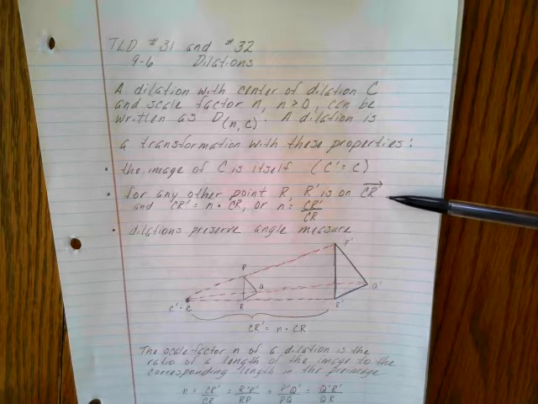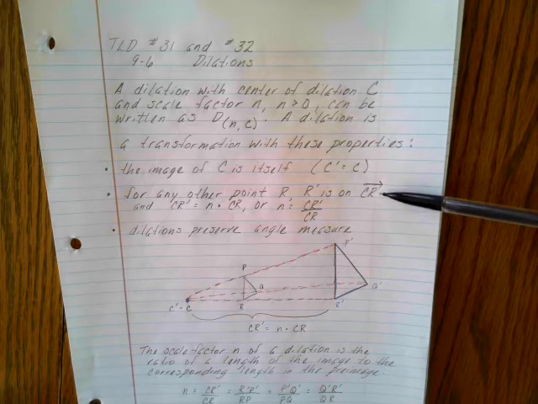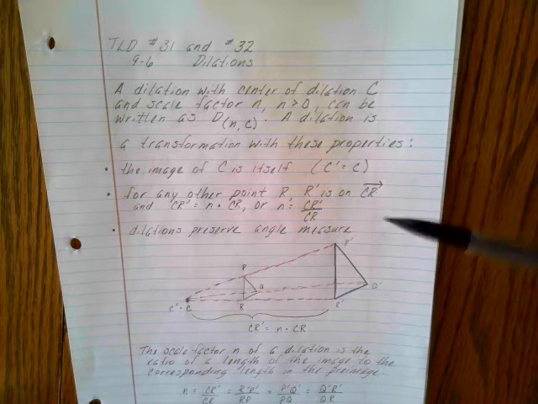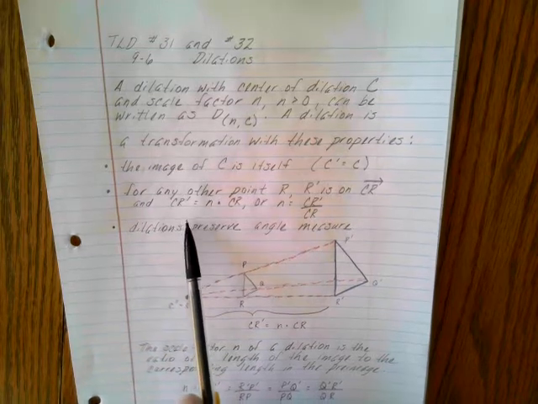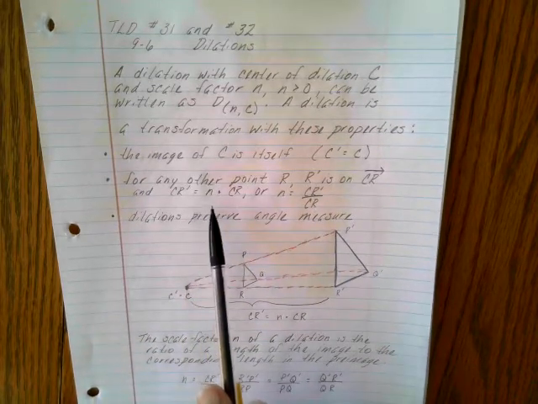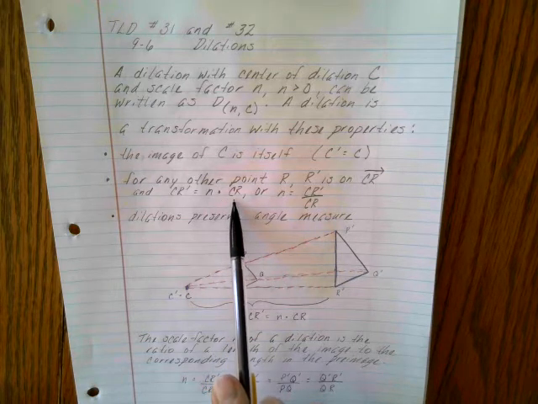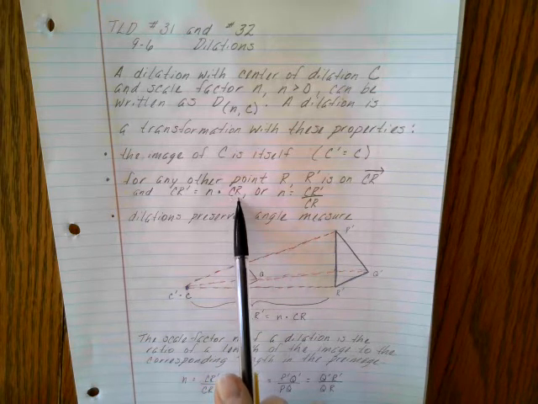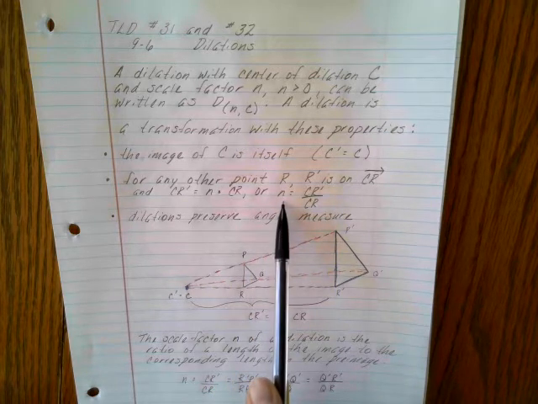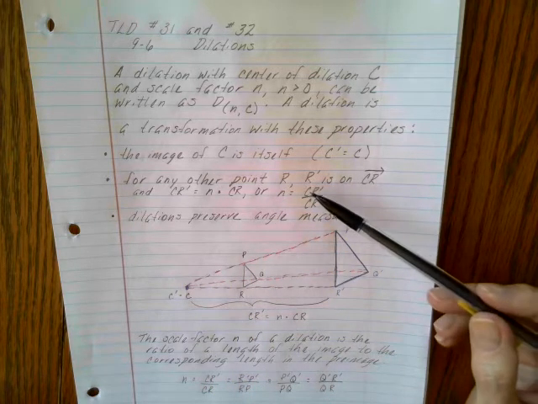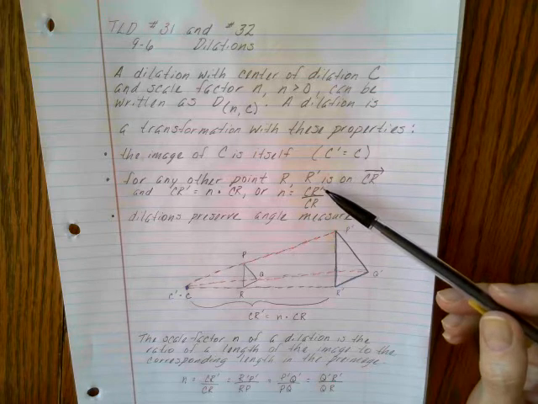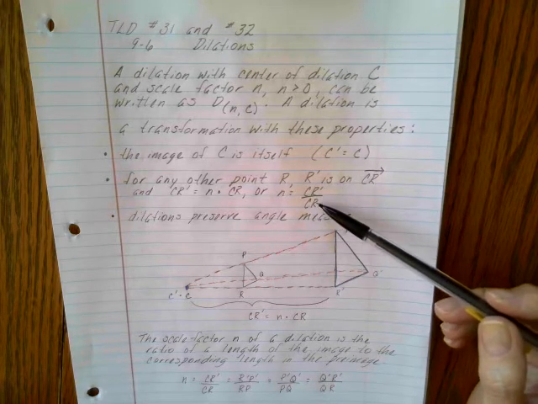For another point R, the image R prime is going to be on the original line from the center to your original preimage point R. And CR prime is equal to your scale factor times just your regular preimage CR. Or to get the scale factor, you would divide your center to your new R by center to your old R.